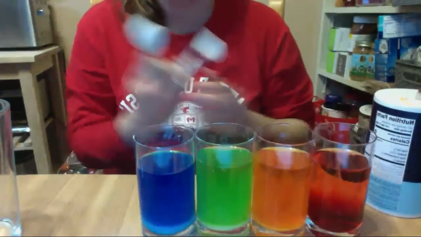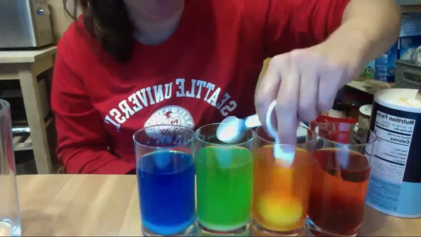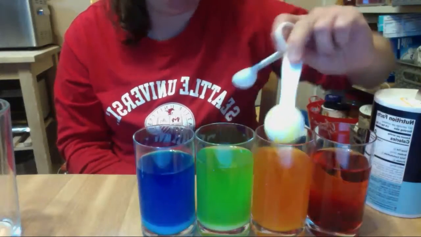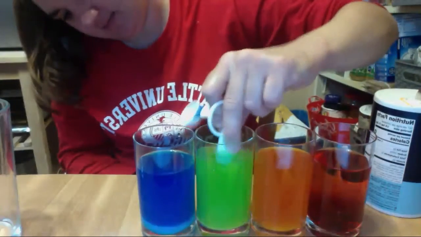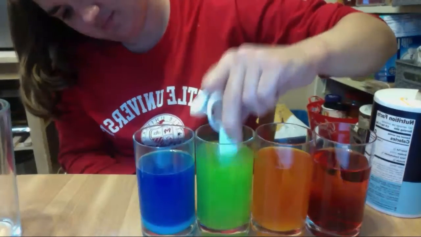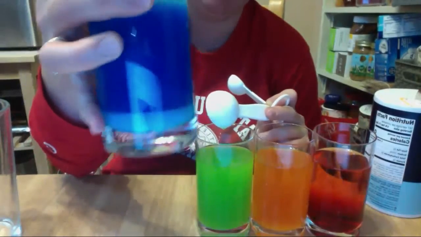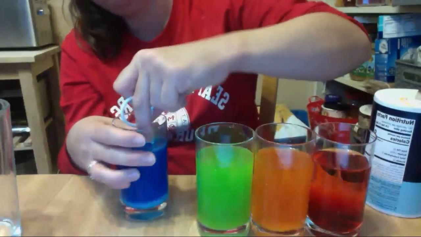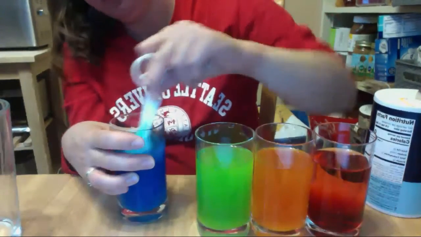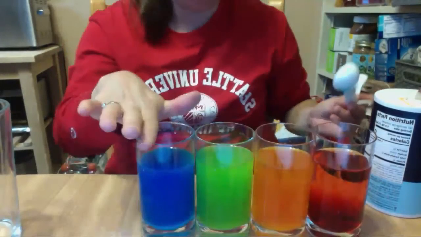And then to create fewer dishes, I am going to reuse my tablespoon to mix it together. Mix, mix, mix. So this one is actually super saturated. There's so much salt in it that it won't all mix in. Okay. So obviously the red is the least salty, the blue is the most salty.